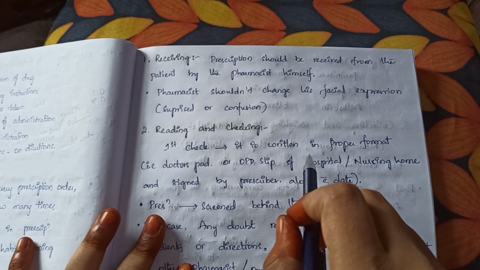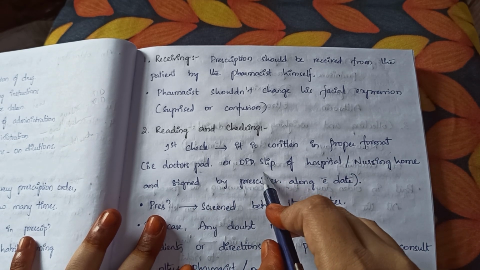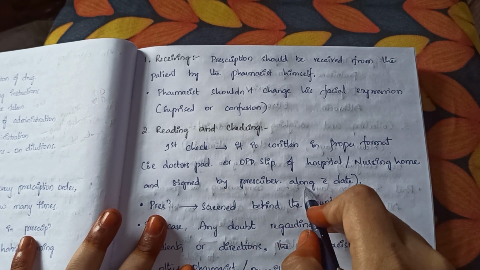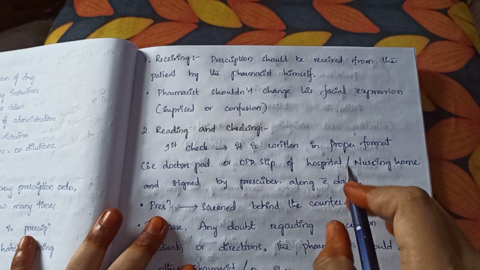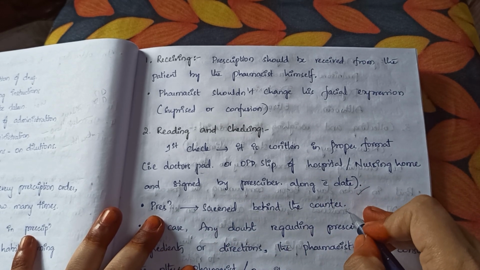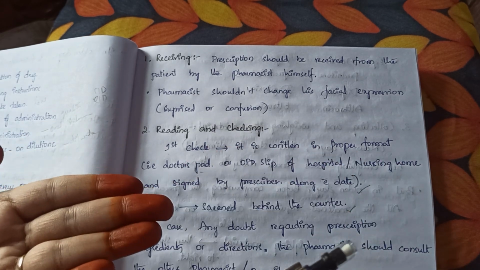Then, reading and checking. First check that it is in a proper format, whether it is given on the doctor's notepad, OPD slip, or from a nursing home, or signed by the prescriber along with the date. That is the first step. Then the prescription should be screened behind the counter.